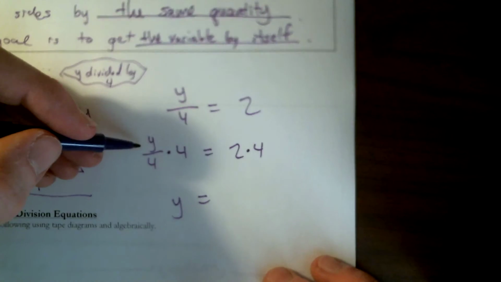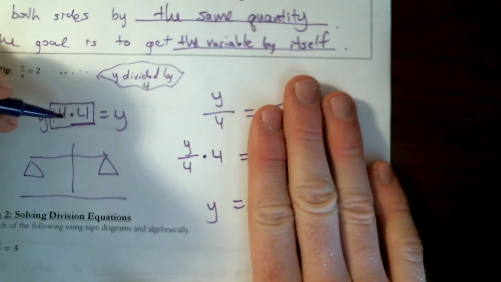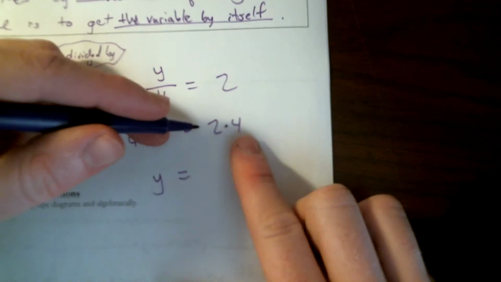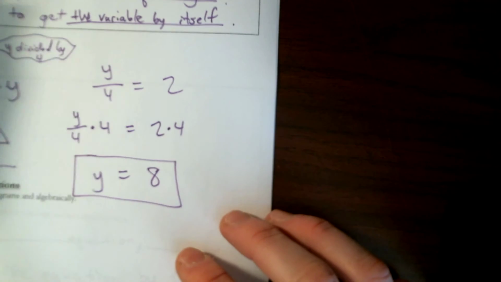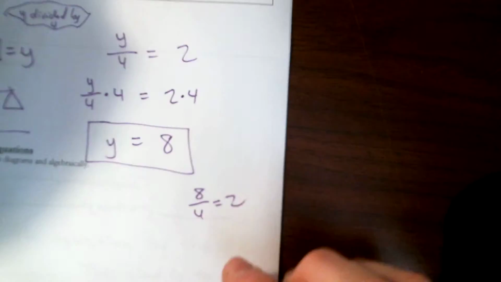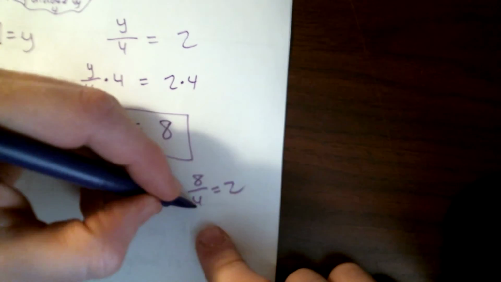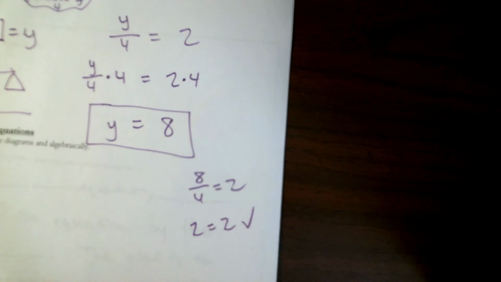So let's do one side at a time. What's y divided by 4 times 4? We've already said right here that equals y. What's 2 times 4? That equals 8. So y must equal 8 here. Let's check and make sure that makes sense. So if I plug it back in, it should make a true statement. 8 is in there for y. What's 8 divided by 4? It's 2. Does 2 equal 2? Yes, so we must be correct.